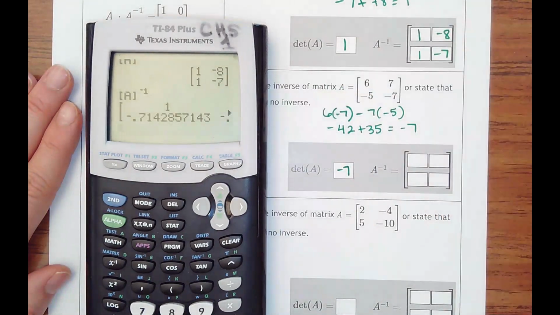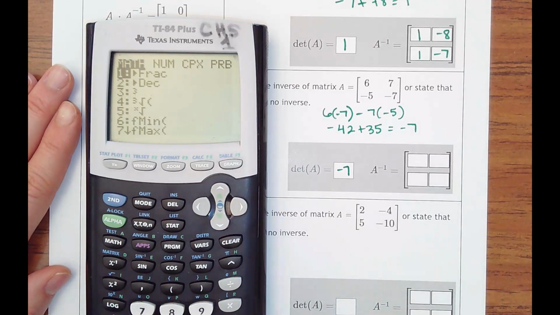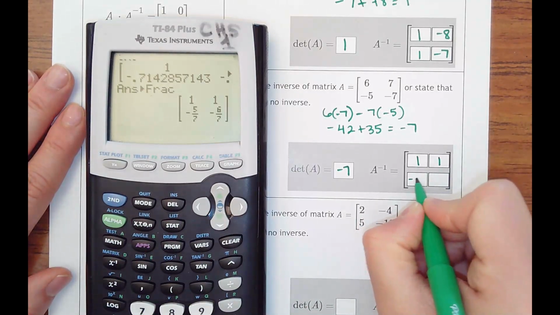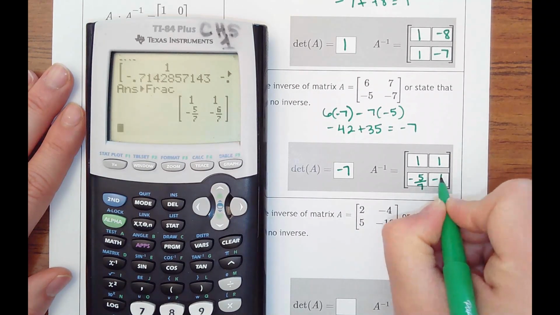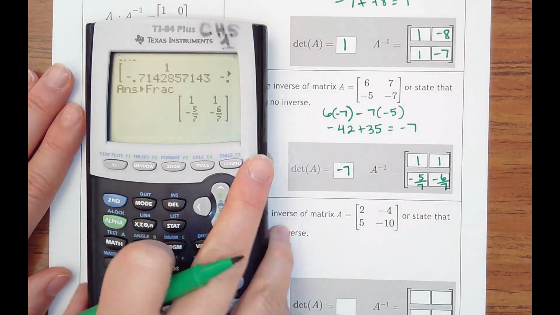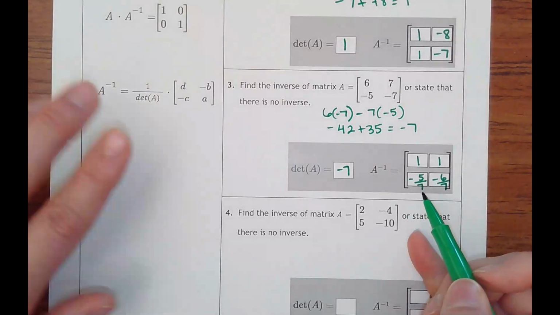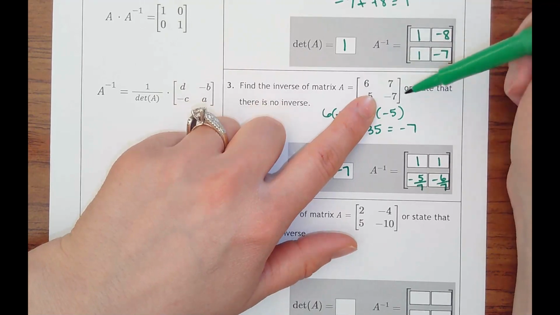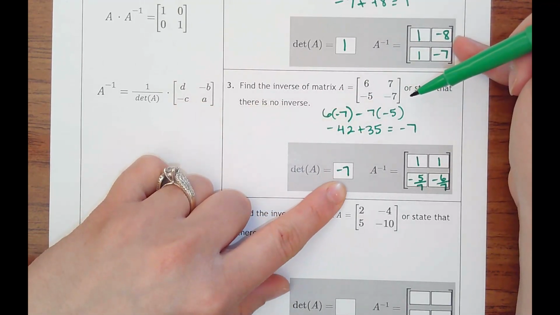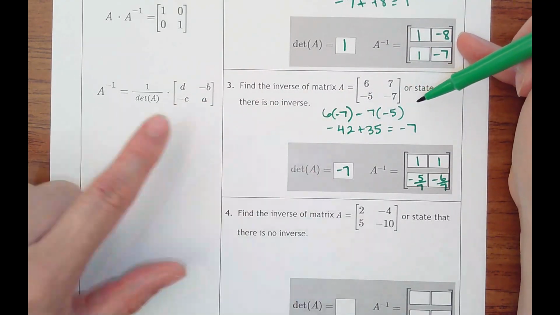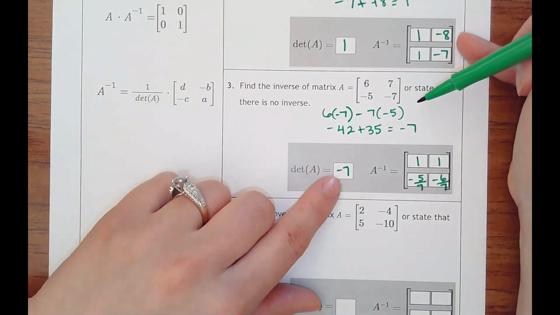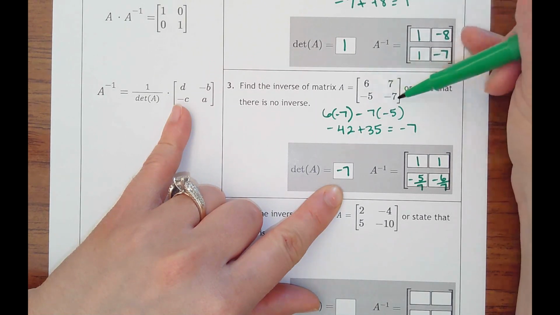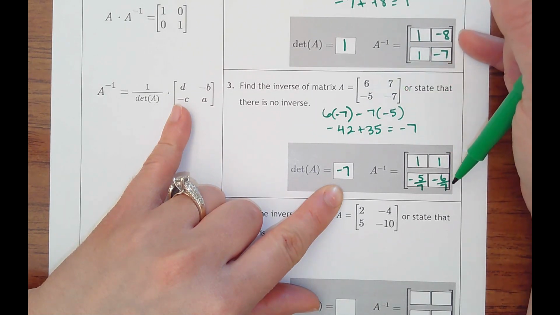And when I do that, I get some weird decimals. So go ahead and go math, enter, and it changes it into 1, 1, -5/7, and -6/7. Let's look at the pattern here. It flip-flopped the 6 and the -7, but what happens is it gets divided by -7, or times -1/7, which is here. So -7 divided by -7 got 1.